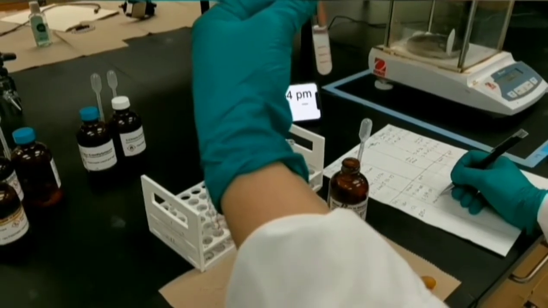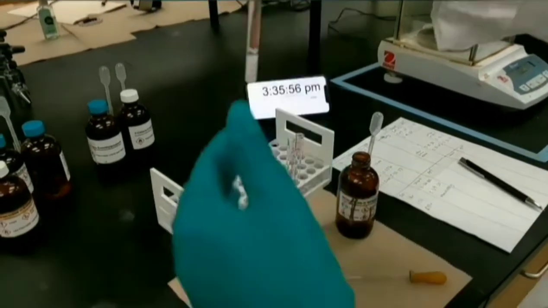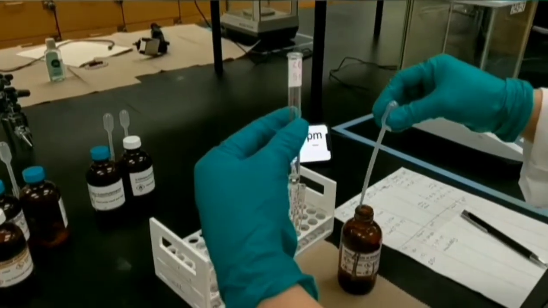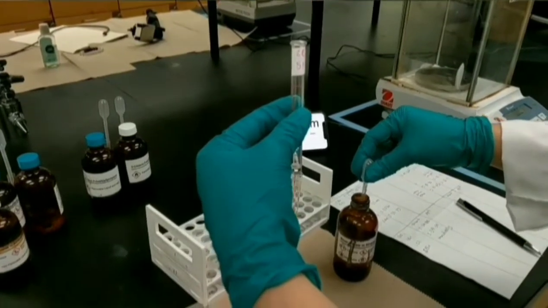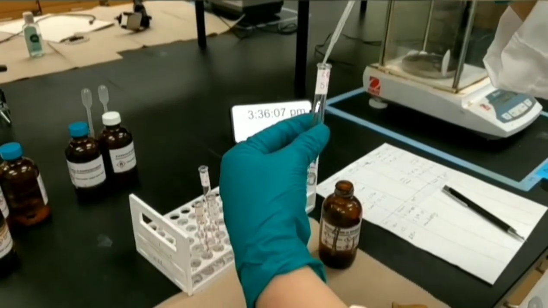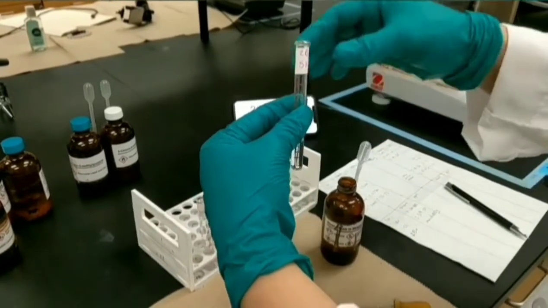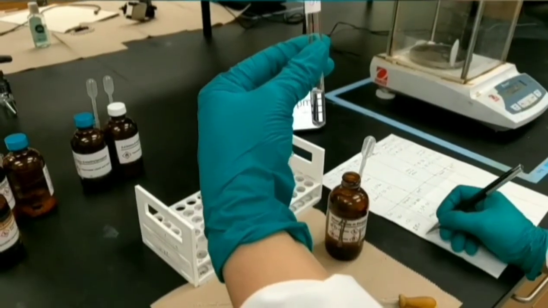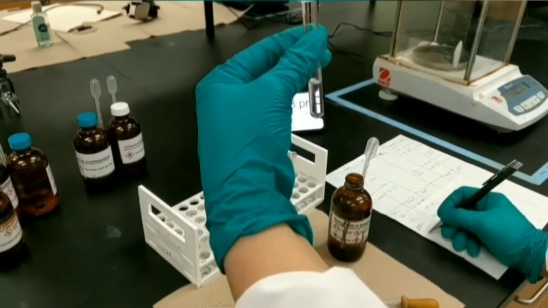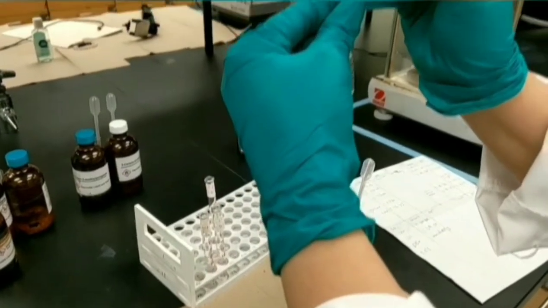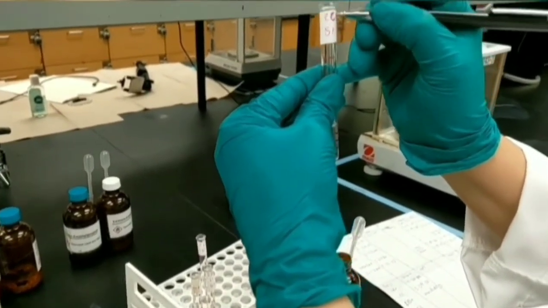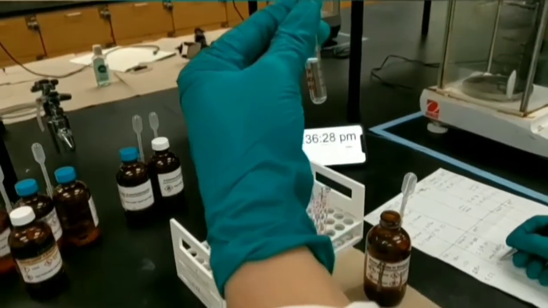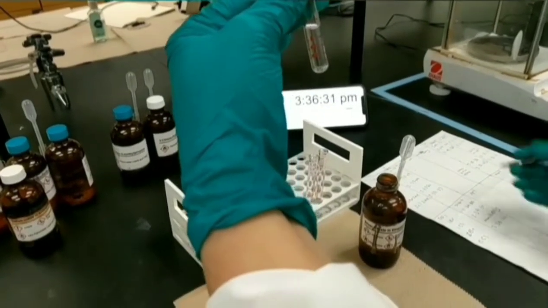This reaction is completed, so we can put it over there in the rack, and I'm adding nucleophile to 2-chlorobutane. Record the time immediately. In comparison to 2-bromobutane, this substrate didn't react immediately because chlorine is not as good leaving group as bromine. We should let it stay more time to check it again later.